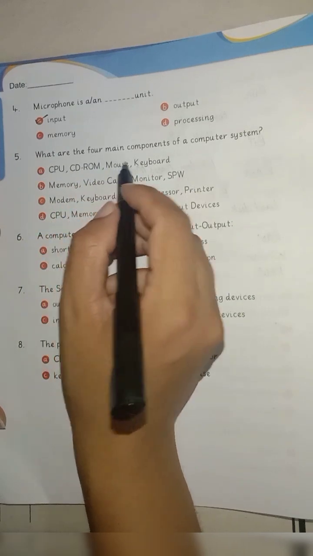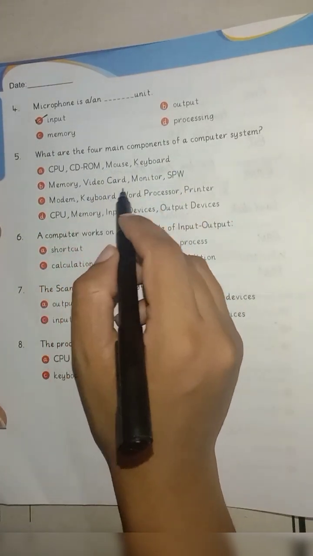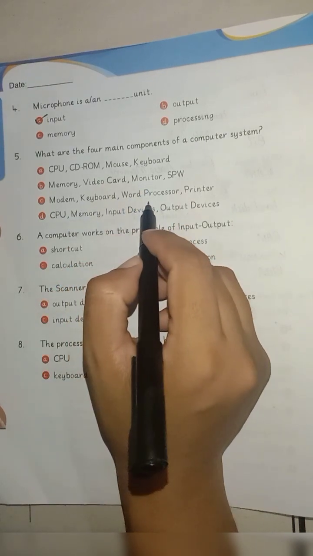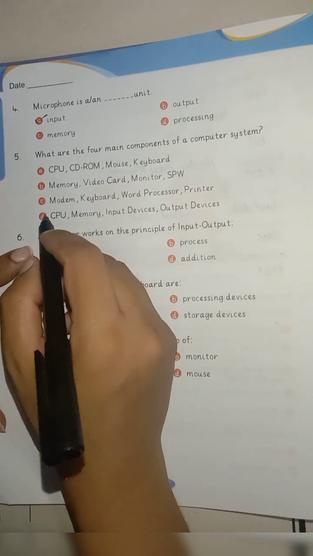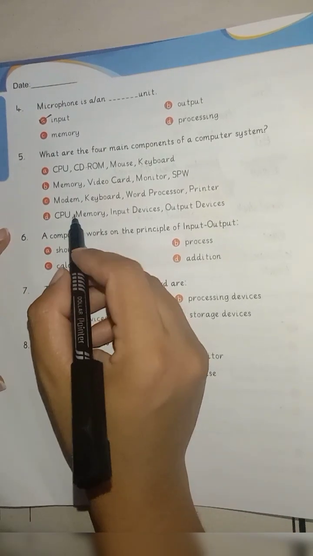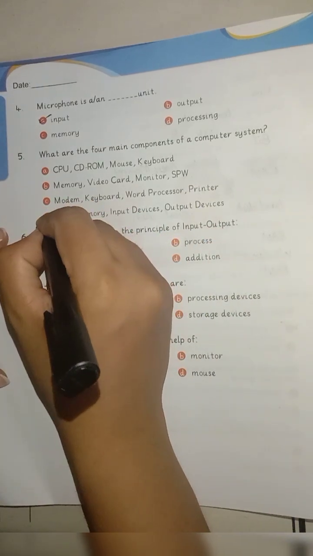What are the four main components of a computer system? CPU, CD-ROM, mouse, keyboard, memory, video card, monitor, modem, word processor, printer, CPU, memory, input devices, output devices. CPU, memory, input devices, output devices. This is the right option.